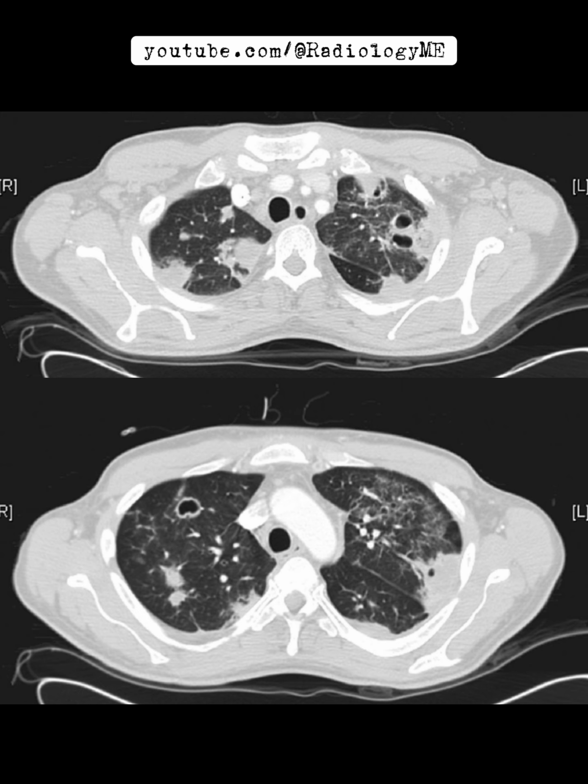Imaging in Wegener's typically shows a mixture of nodules, cavitating lesions, and areas of consolidation. These nodules can be quite large, up to 10 centimeters, and may coalesce over time. On CT, you might even see a halo of ground glass attenuation around the nodules, which indicates surrounding hemorrhage.